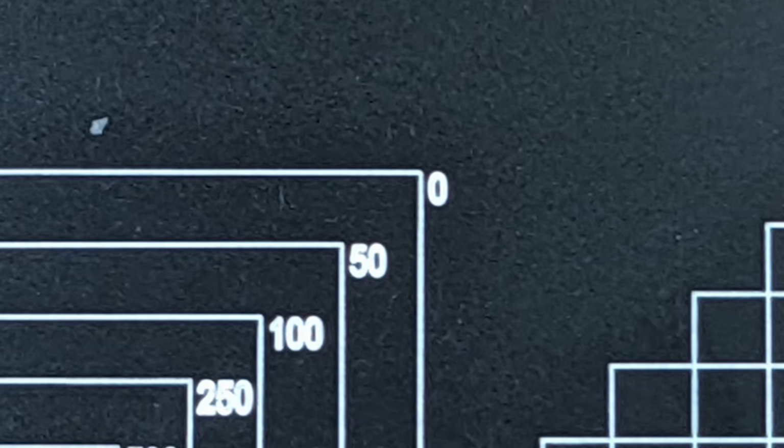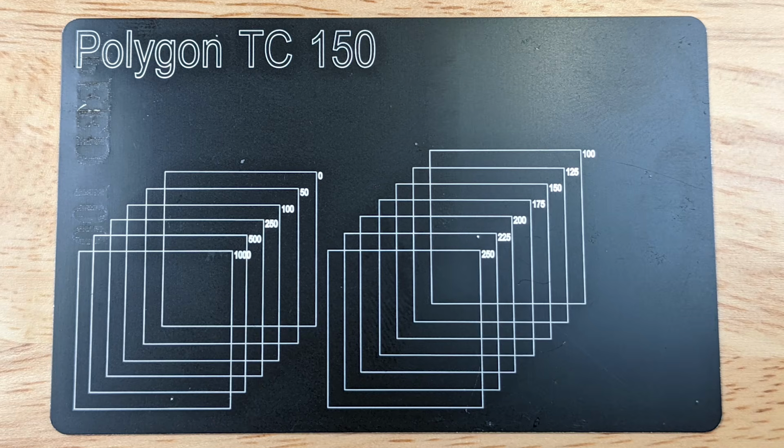When you're done, your polygon test card should look something like this. The first set of squares on my test card covers the values 1000 to 0. Since my correct value appeared to fall between 250 and 100, I created a second set of squares that cover that range. We'll come back to those in a minute. At a glance, it's very hard to determine anything looking at this test card with the naked eye. So again, we'll turn to our USB microscope to work out the details.